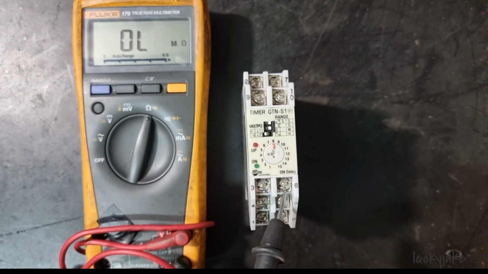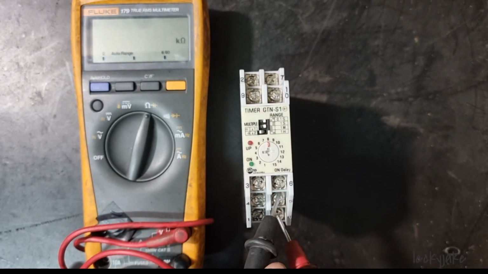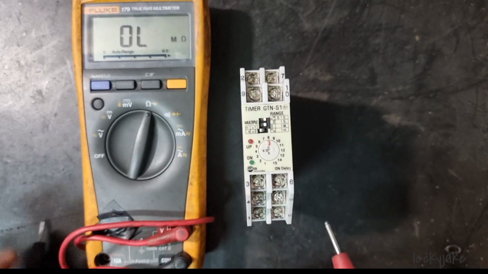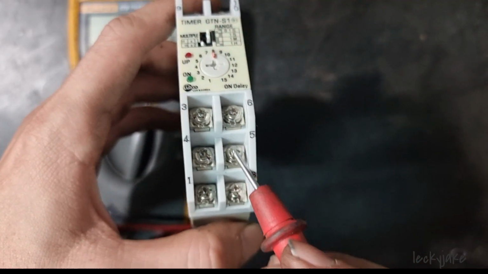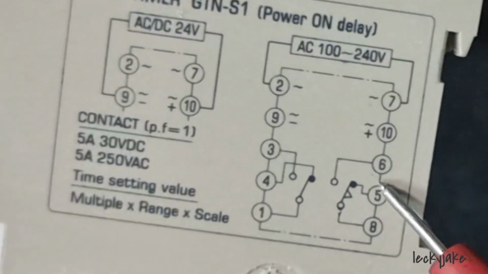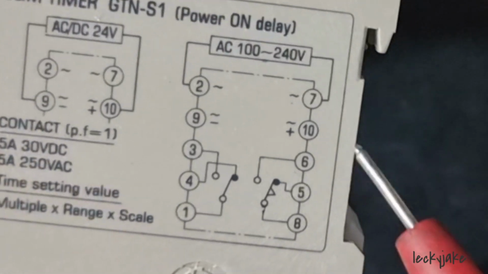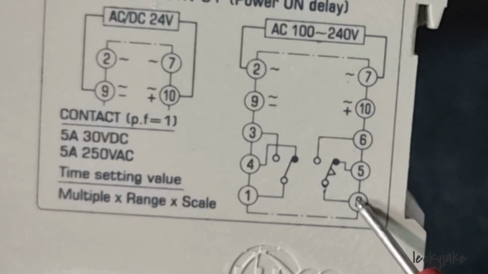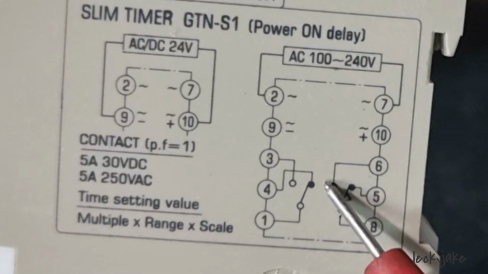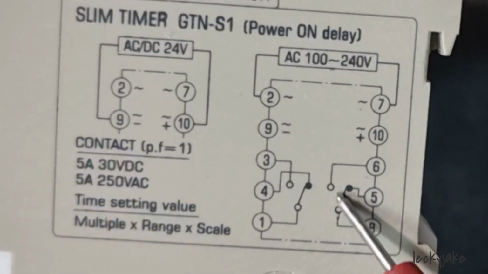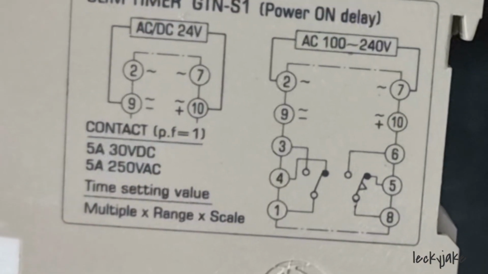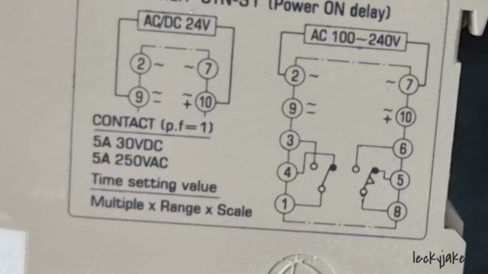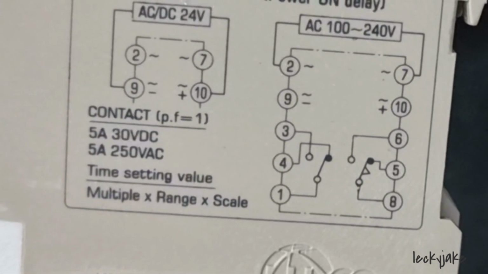On the timer internal wiring diagram, it says that terminals 5 and 8 are the normally closed contacts, which means that when the timer is off, 5 and 8 are closed, and 8 and 6 are normally open. Once the timer is activated, it will start counting on whatever settings you put on the timer, and the closed contact will then shift to terminals 8 and 6.